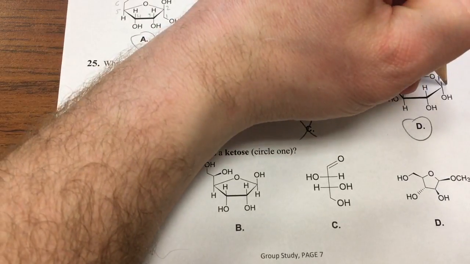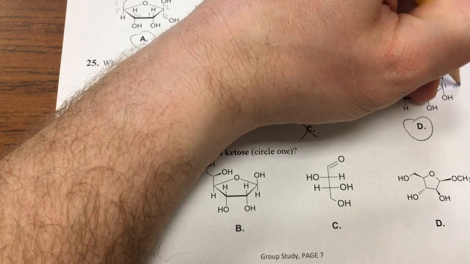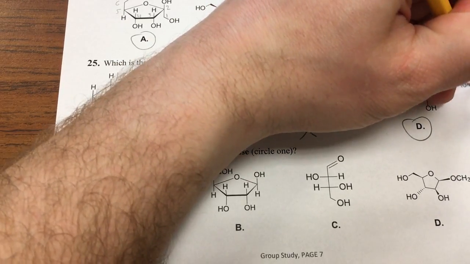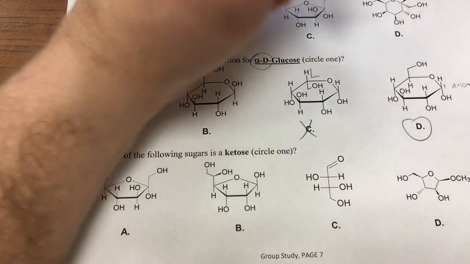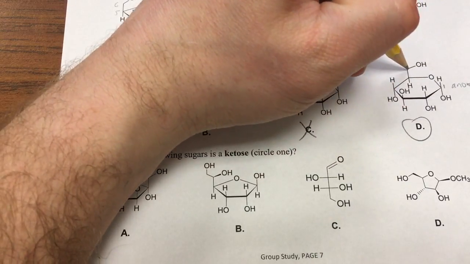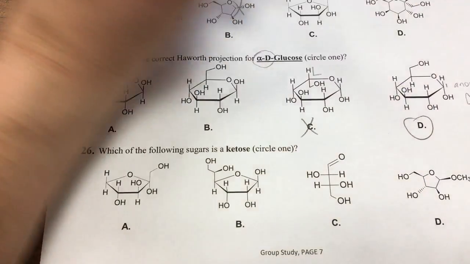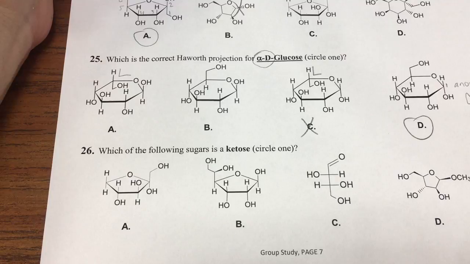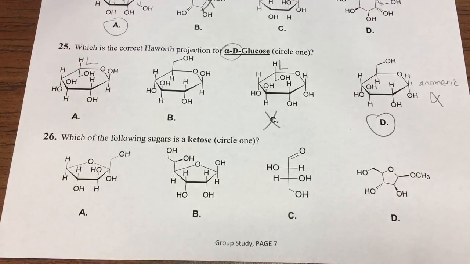Here again, number 1 position is the anomeric position right here, and we want the OH to be opposite, hence the crisscross right there is how I had people memorizing that. Crisscross like that. And it also means in a D sugar the OH is pointed down, and it's just the opposite for an L sugar.